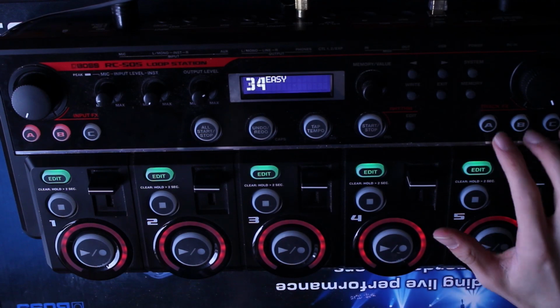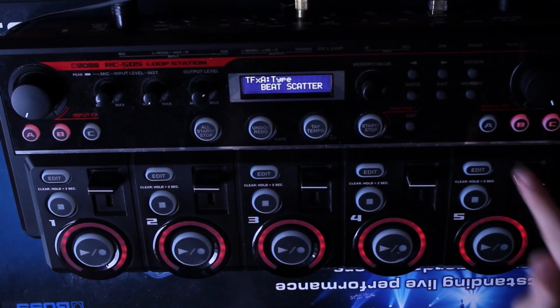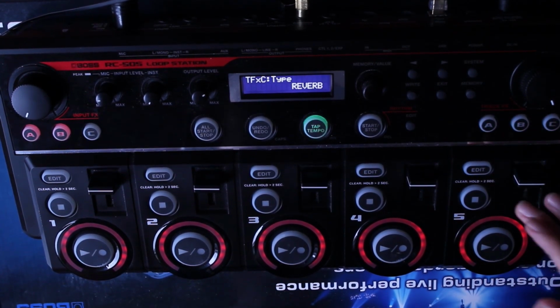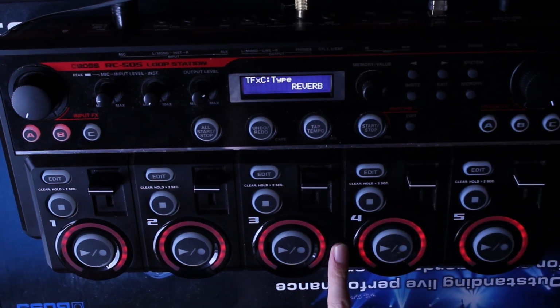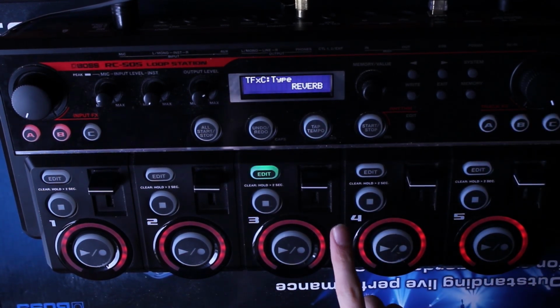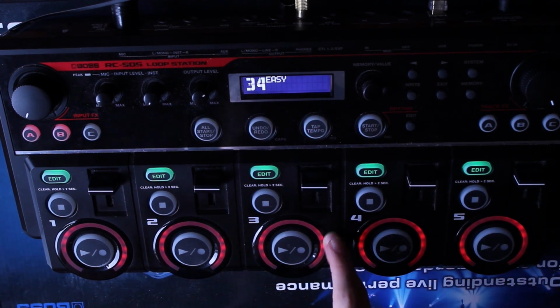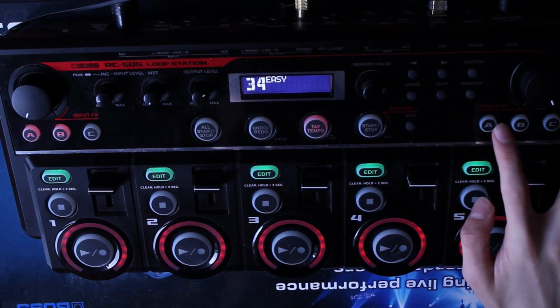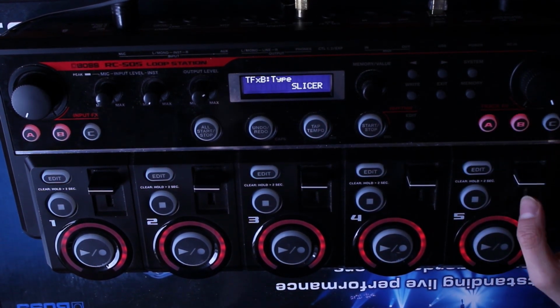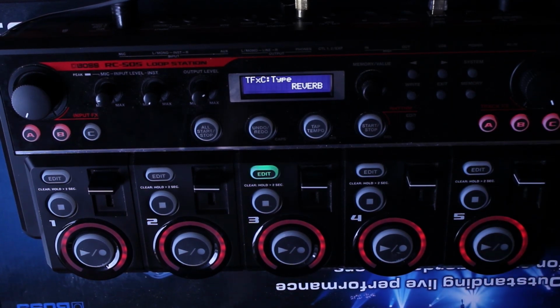Okay, guys, we are going to set up 3 track effects, not 2, as I told you in the other tutorial. So the track effects will work just for the third track with the main melody. We are going to put beat scatter on A, slicer on B, reverb on C.